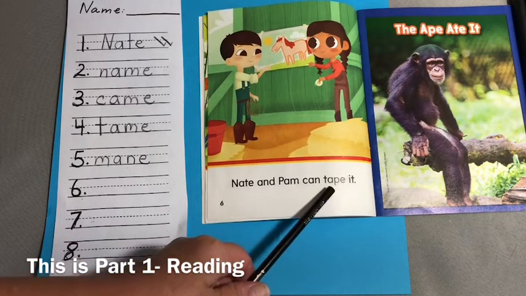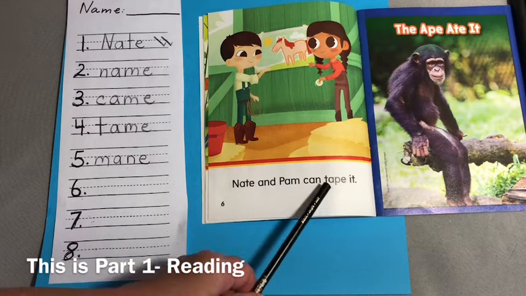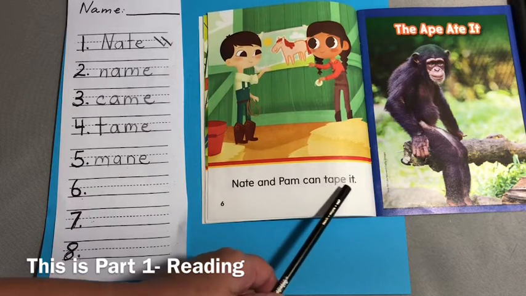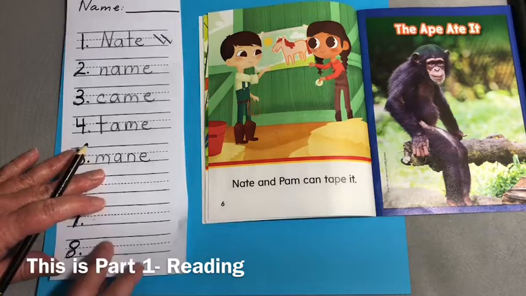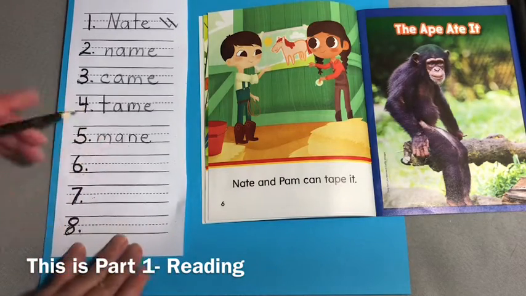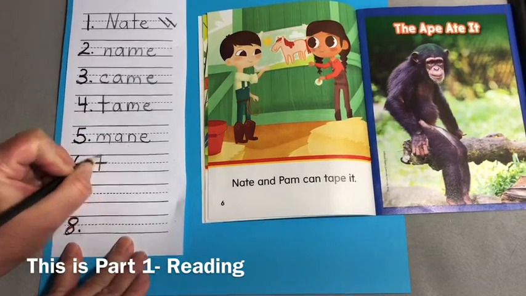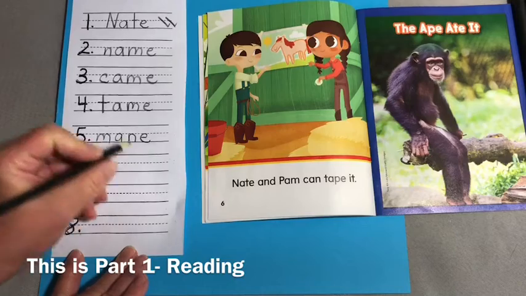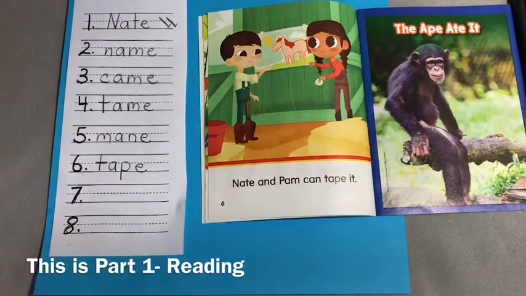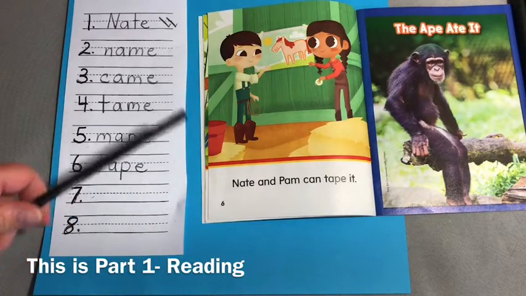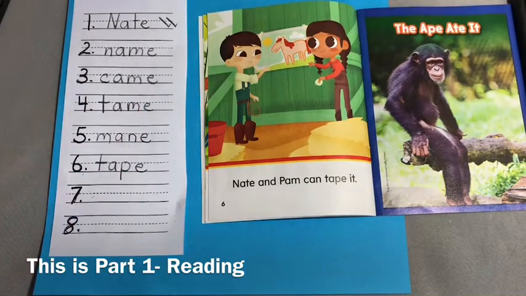Tape. I hear A in tape. T-A-P-E. Let's write that word because that definitely has a long A. T-A-P-E. Tape. And that does have a long A sound. And they're taping up a picture that they drew of their horse. So those are some long A words.